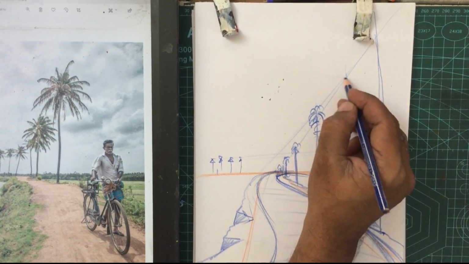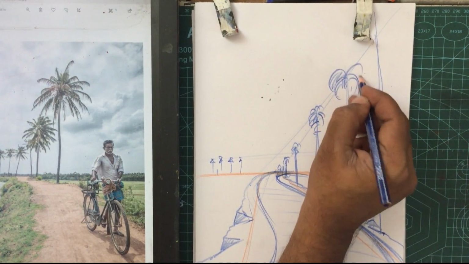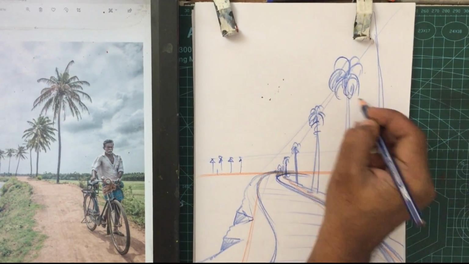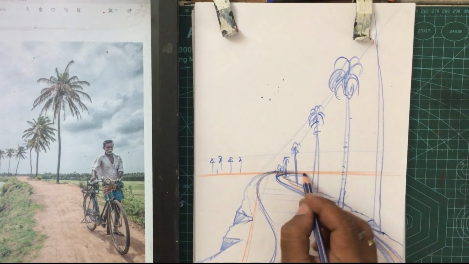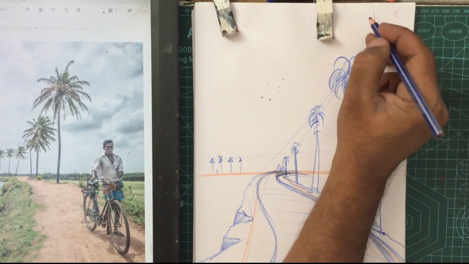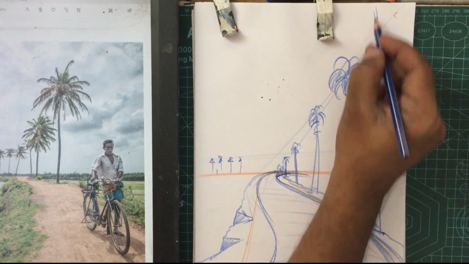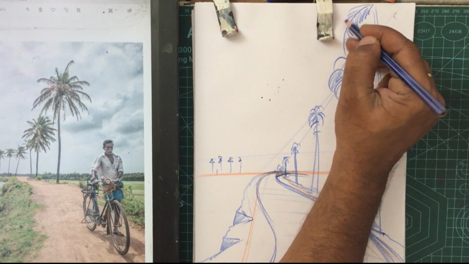The tree, here the tree like this. Just making the sketching fast. Okay, don't take most time. Just first here a more bigger tree. So this tree is more in front of you, so it looks more detailed, the leaves.